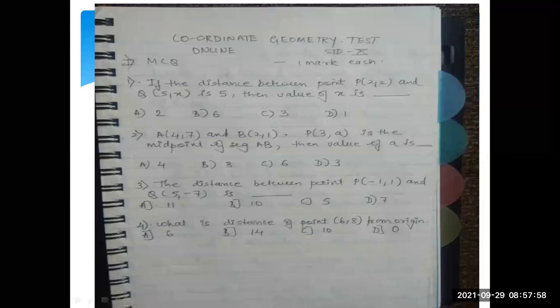Aman Yadav has raised the hand. Miss, 6. Option B, 6. Okay, we'll wait for one more answer. We have Siddeshwar Kumar.